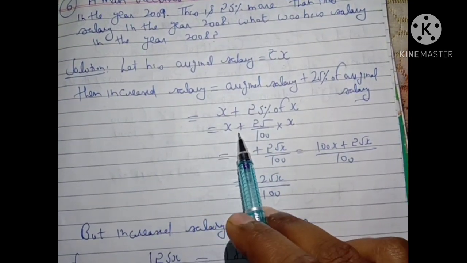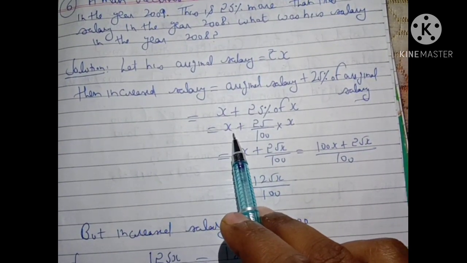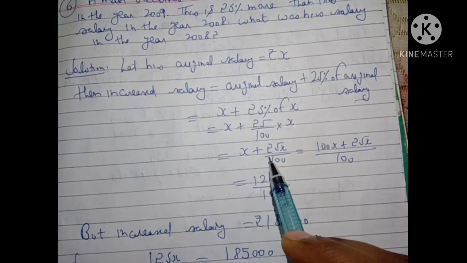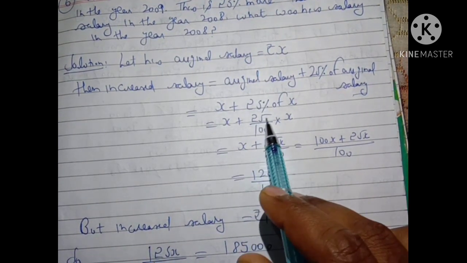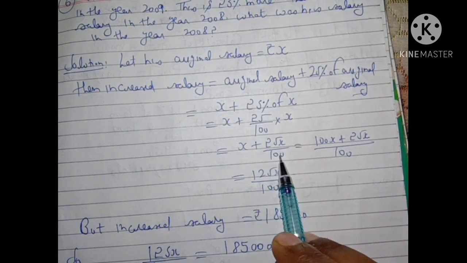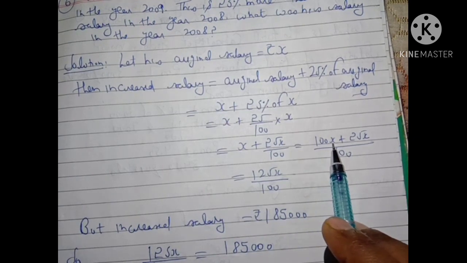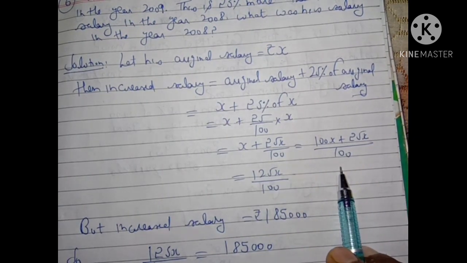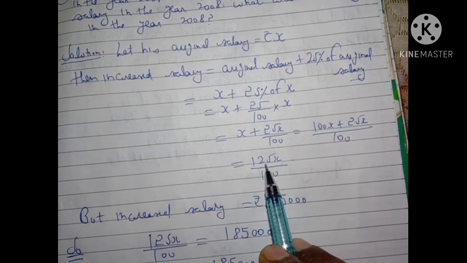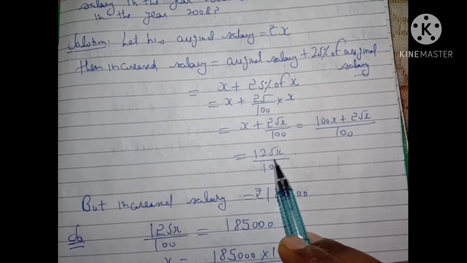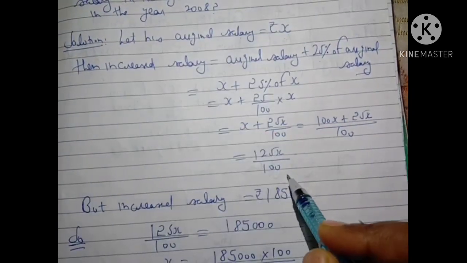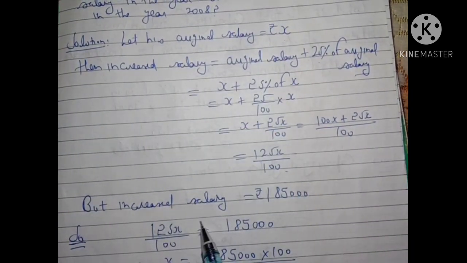So it will become x plus 25% of x, which is 25 over 100 into x. So it will become x plus 25x over 100, and then we have to take the LCM. 100 into x is 100x plus 25x over 100, and here we add the values. 100 plus 25 is 125x over 100. So this is the increased salary.